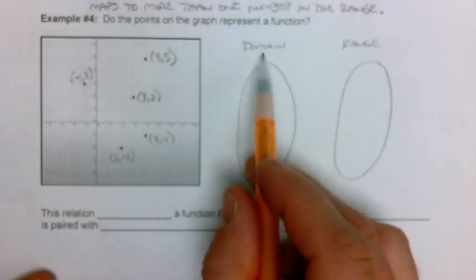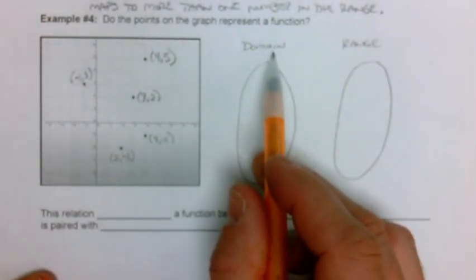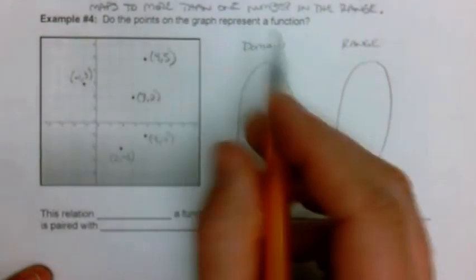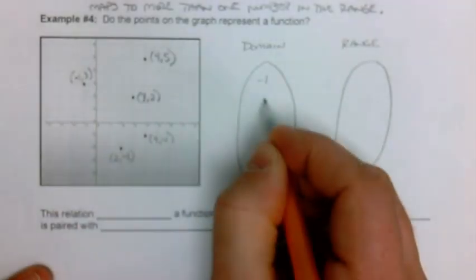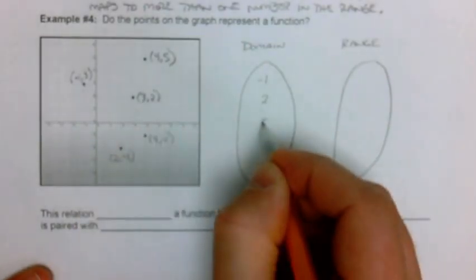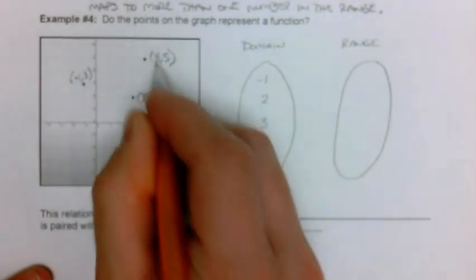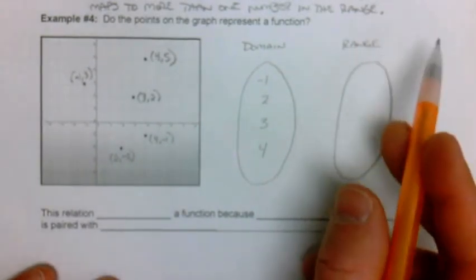Again, the domain is the x values, the input values. We have -1, 2, 3, and then 4 shows up twice, so we're going to have 4 there in the domain. So -1, 2, 3, and 4 are the domain. The range values are the output values, which are the y values. We have 3, -2, -1, 2, and 5.